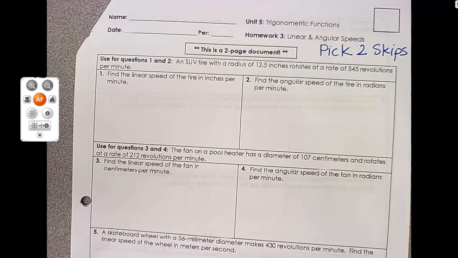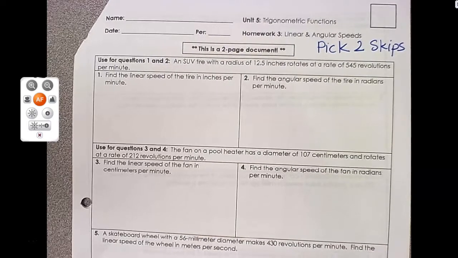This is a homework help video for the Trig Unit 5, homework number 3 on linear and angular speeds. I'm going to work a few problems throughout the worksheet to help you guys out.